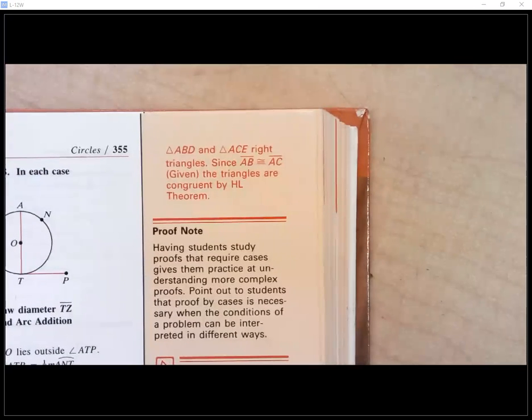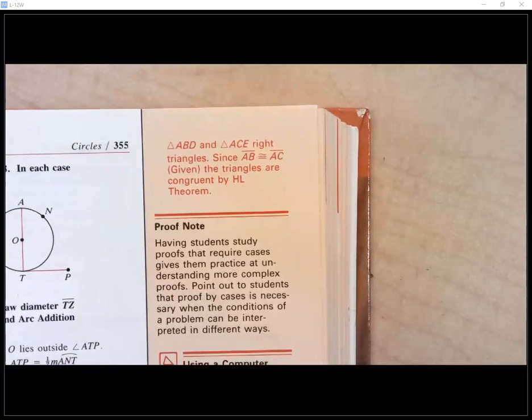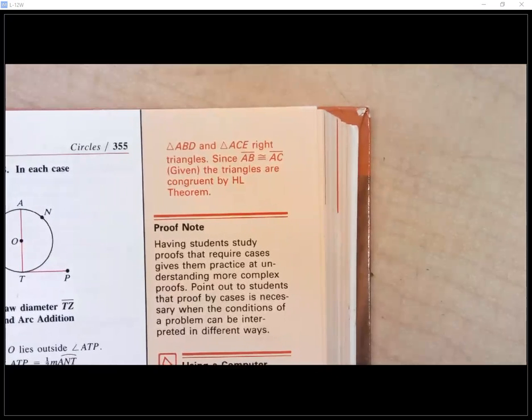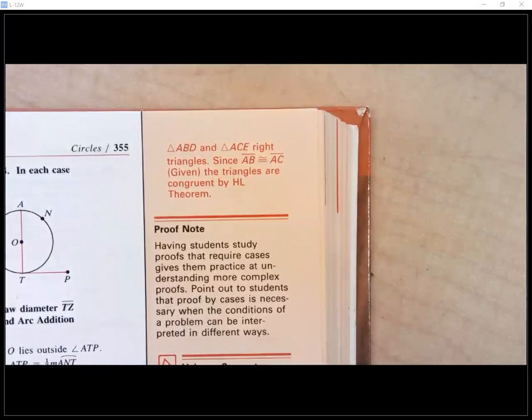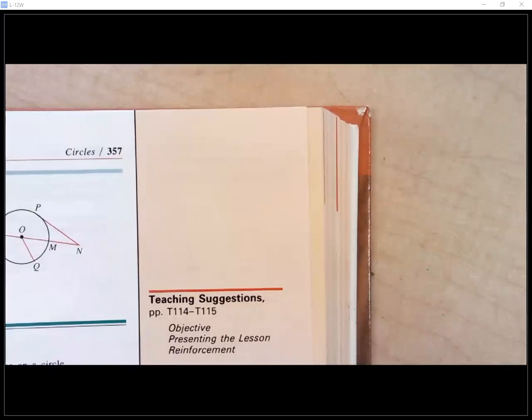All right, 109. No, those are good. And then 19. Okay, this looks good.